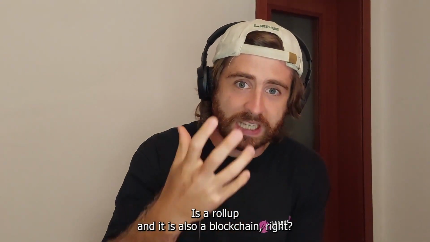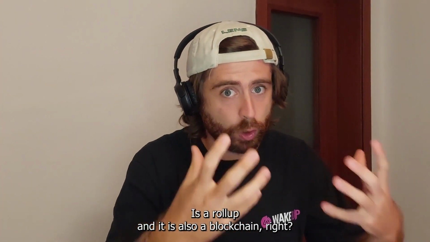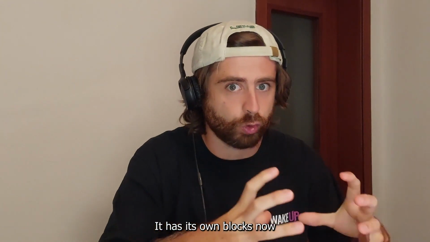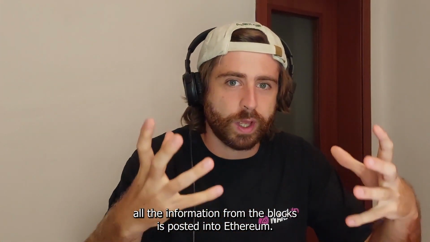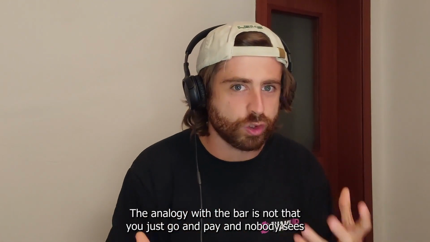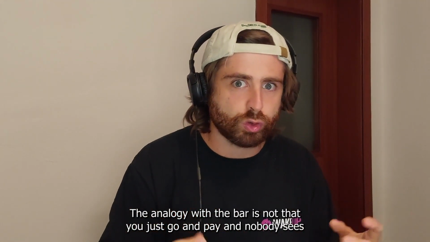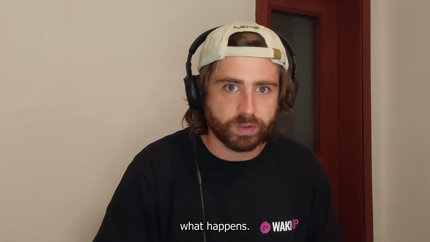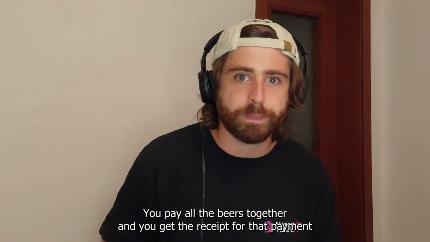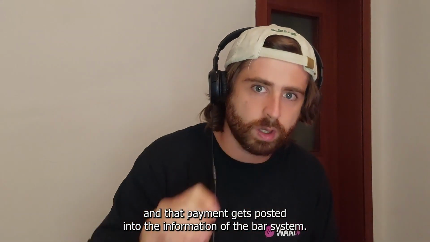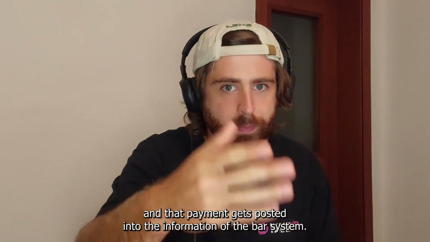OP mainnet is a rollup, and it is also a blockchain, right? It has its own blocks. Now, all the information from the blocks is posted into Ethereum. Remember the idea and the analogy with the bar? It's not that you just go and pay and nobody sees what happens. You pay all the beers together and you get the receipt for that payment, and that payment gets posted into the information of the bar system.